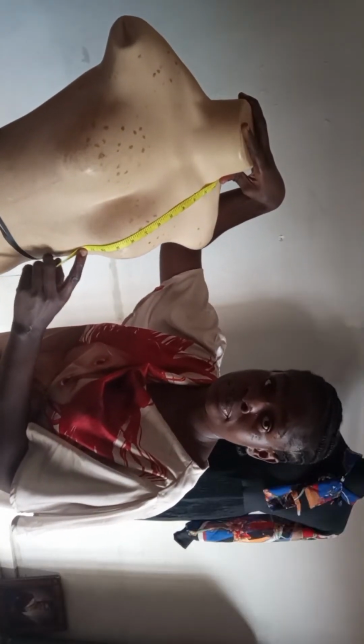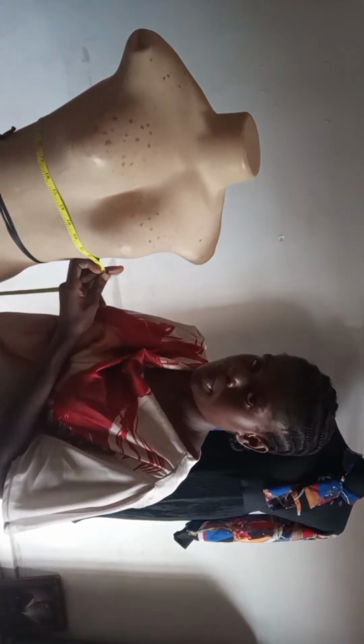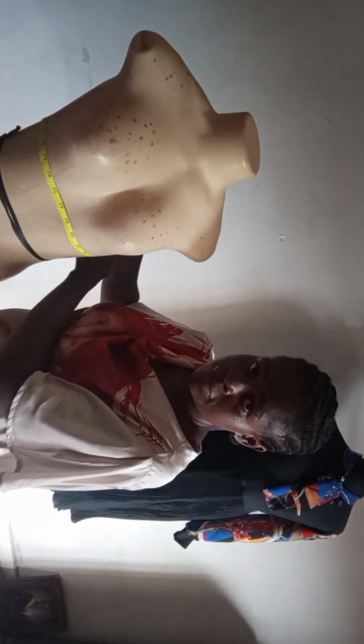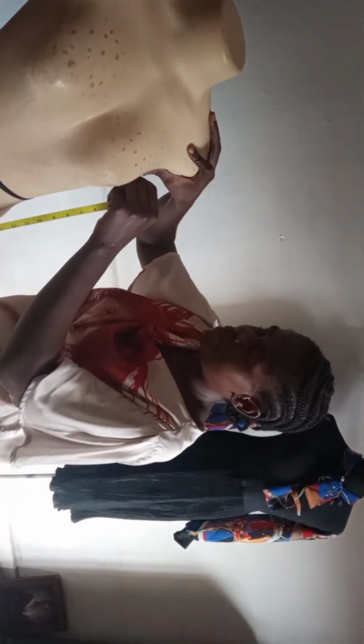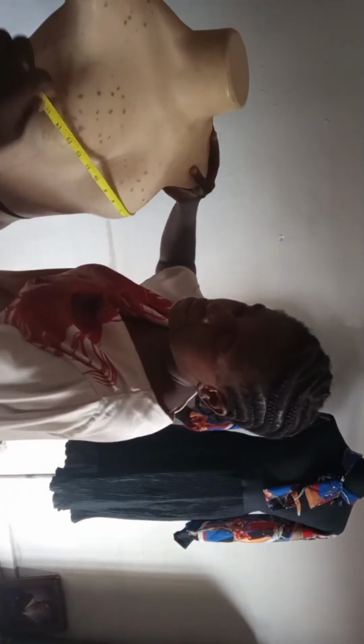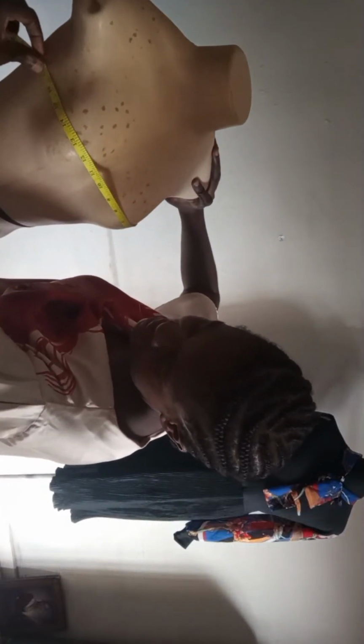So you measure from here to the under bust. Then you can also measure the under bust circumference. Which other measurements? There are some that are a little bit technical that you might not need now. For example, bust. You can measure your bust, your front width like this.